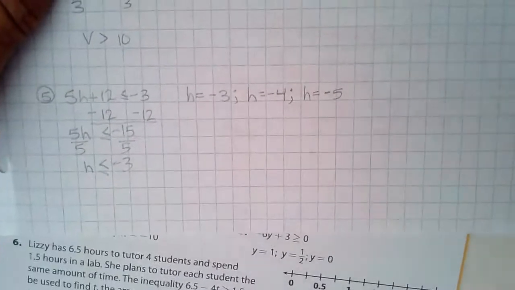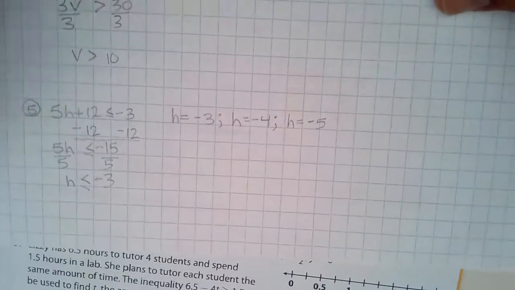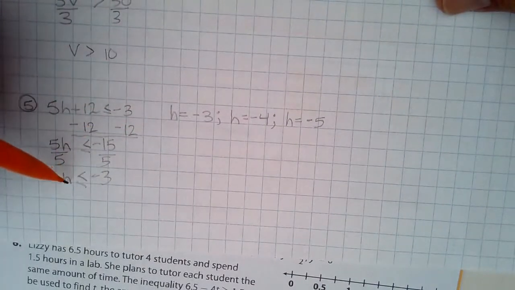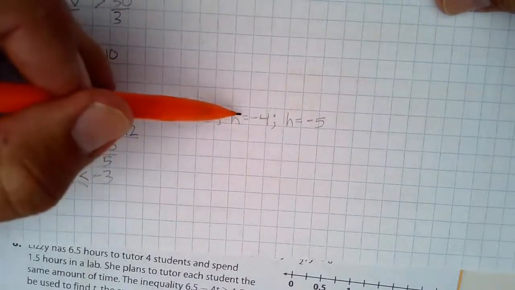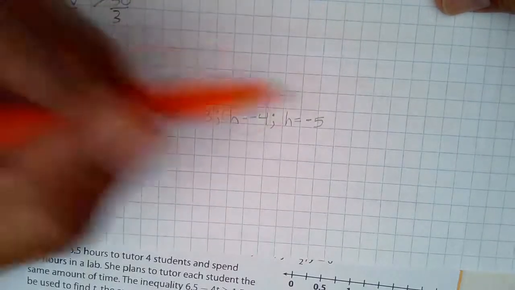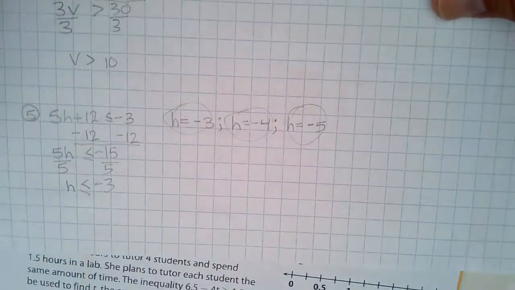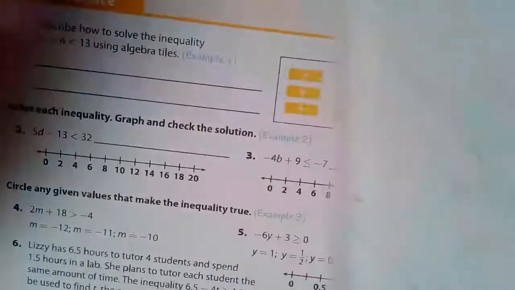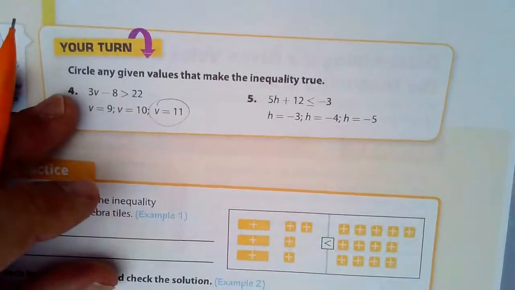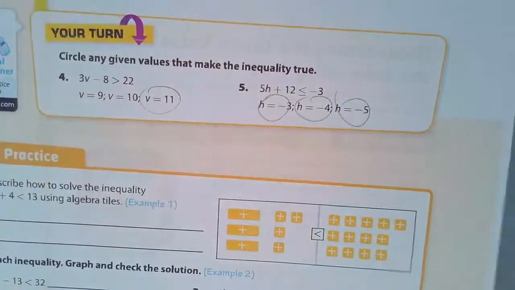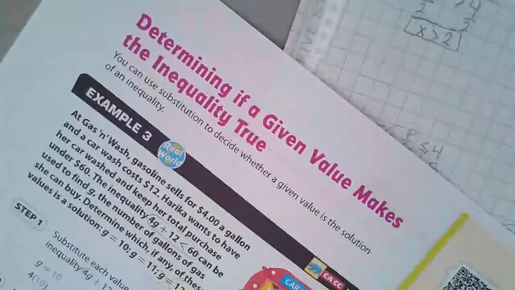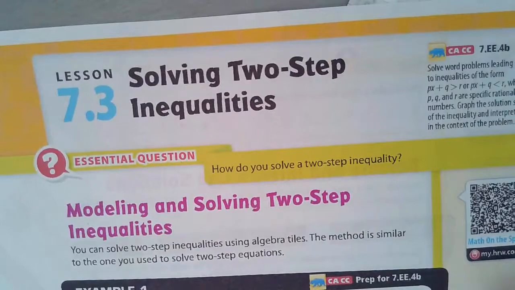Sorry about that. Let's see, which of these are less than or equal to negative 3? Well, negative 4 is less than negative 3, and negative 5 is less than negative 3. So it looks like all of these are going to work. And so in here, I'm going to circle all 3. And that's what you got to know about solving two-step inequalities and even writing them too. Thank you for watching.